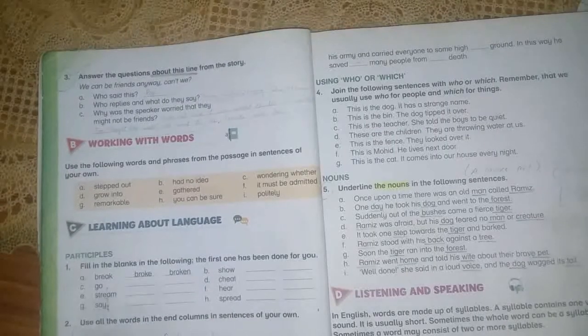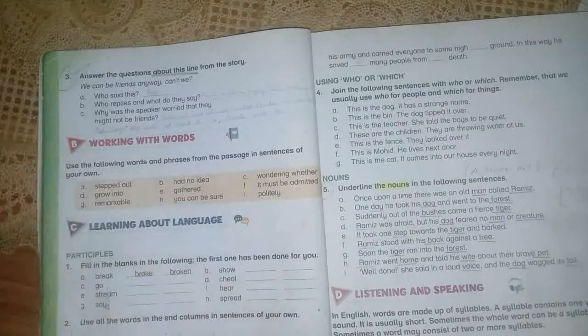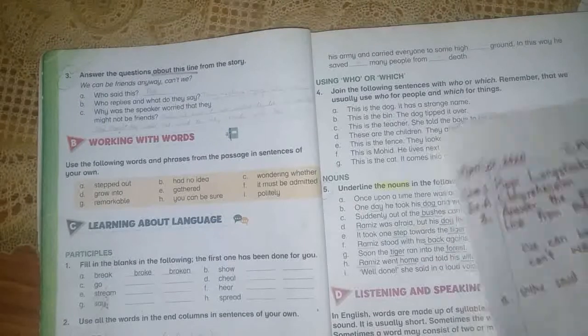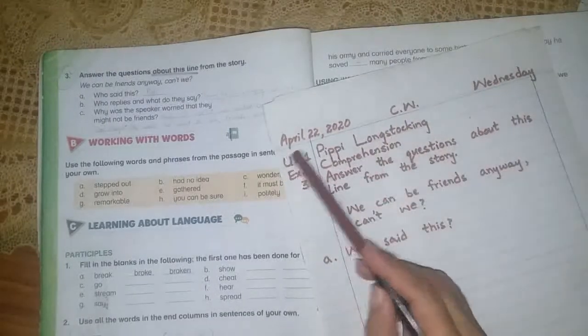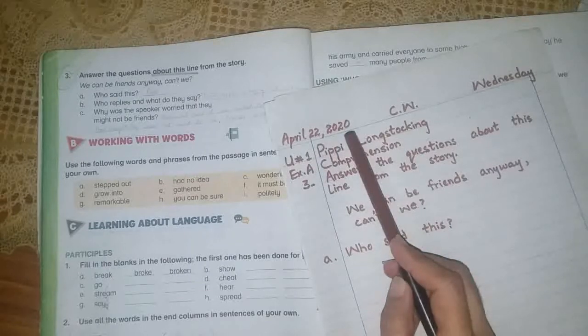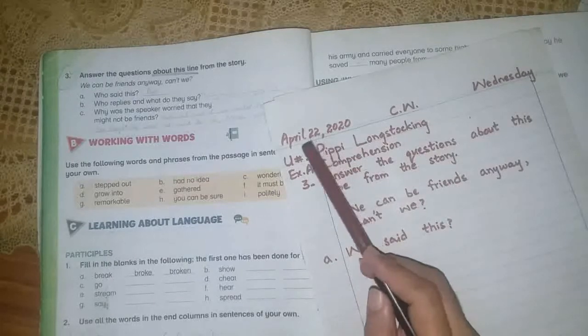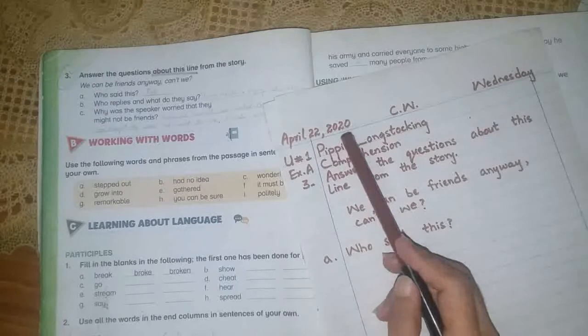Okay. Now you are going to do this work in the neat copy also. Part 2 was to be done in the book, but part 3 is to be done in neat copies. Let me tell you how. Again, you are going to prepare the page. The date format should be this one. April 22, 2020.